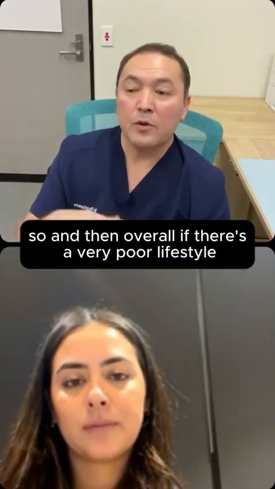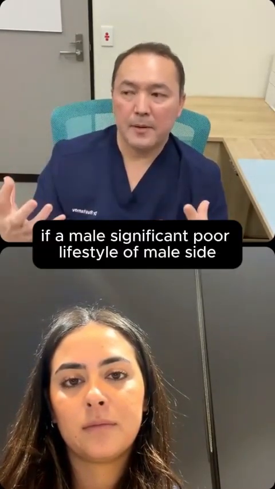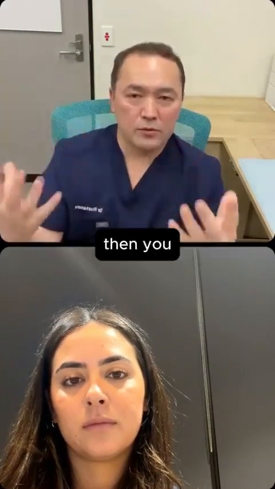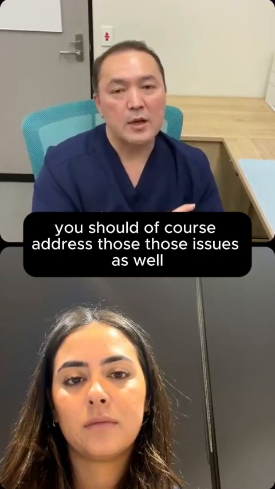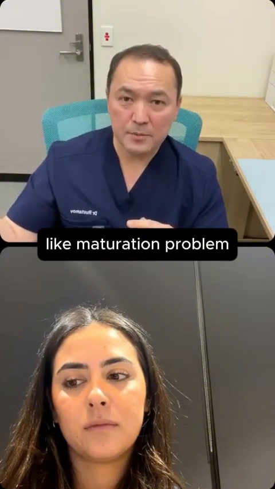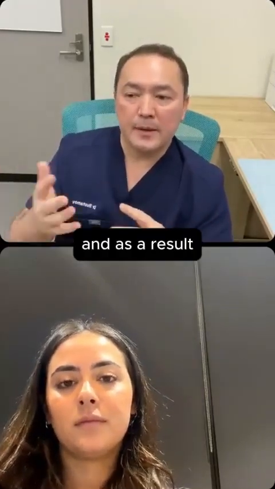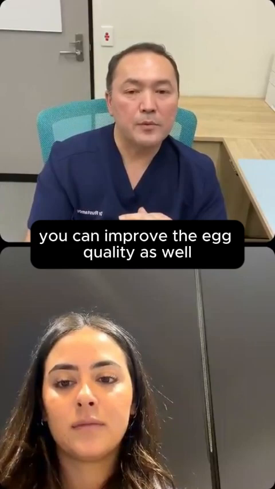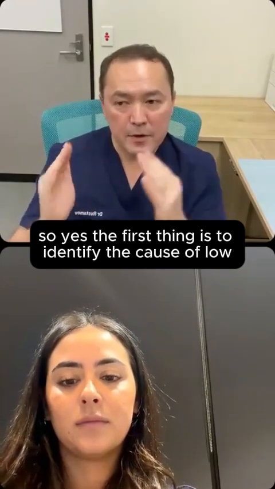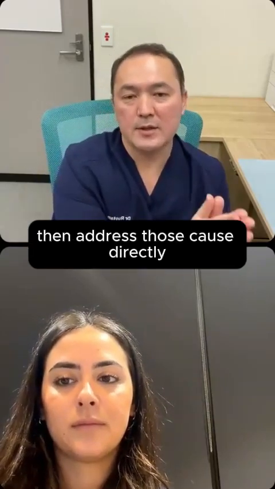And overall, if there's a very poor lifestyle, heavy smoking, significant poor lifestyle on the male side, increased body weight, then you should of course address those issues as well. If you have low fertilization due to the egg side, like a maturation problem, then you need to improve the maturation by changing the stimulation protocol, and as a result, you can improve the egg quality as well. So yes, the first thing is to identify the cause of low or failed fertilization, then address those causes directly.